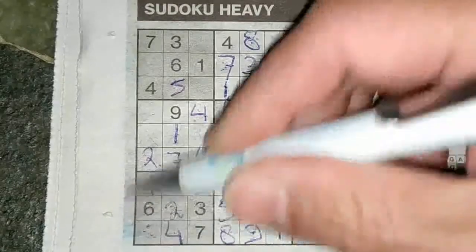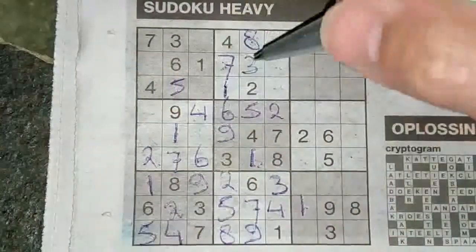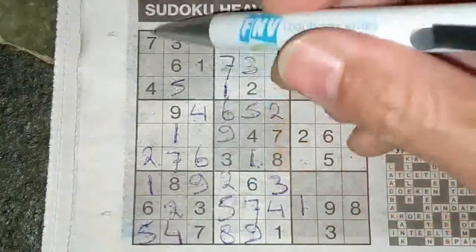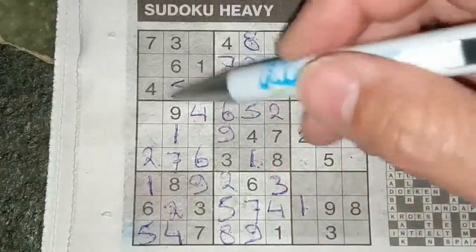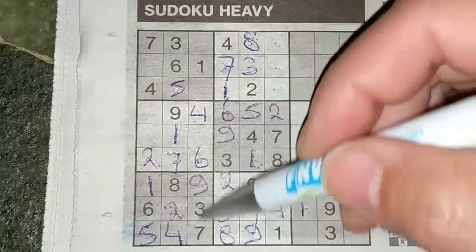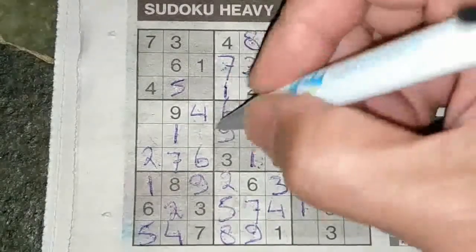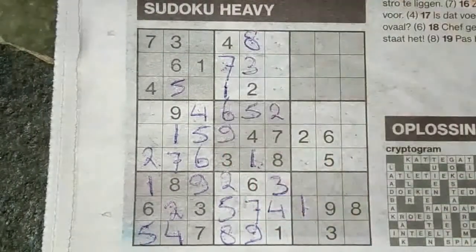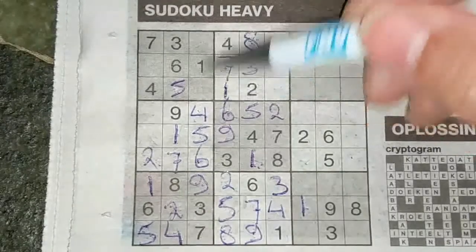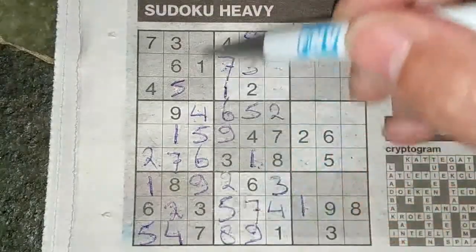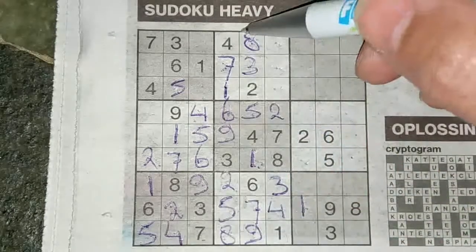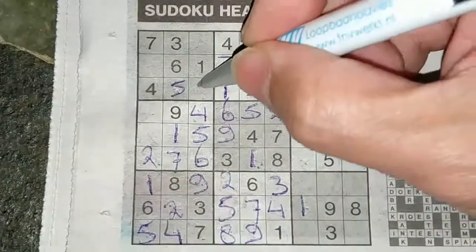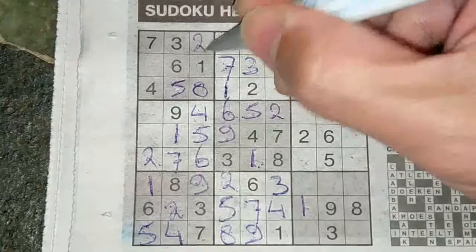One missing number of this big square is number 5. 5 in the first column, 5 in the second column. So in the third column, the only place for 5 should be there. Two missing numbers in this column, the numbers 8 and 2. I see here an 8, so no 8 there. 8 must be here, and the 2 goes there.